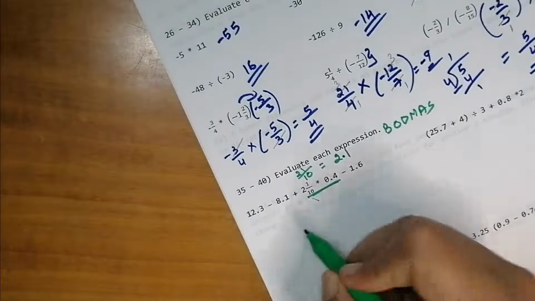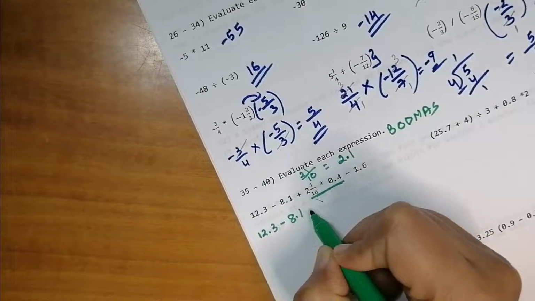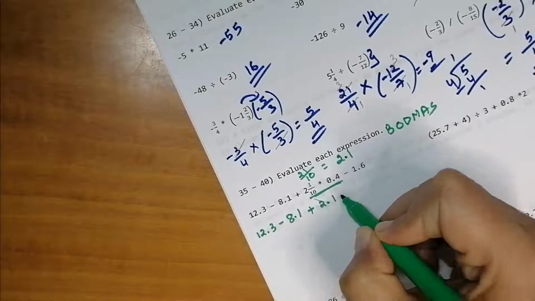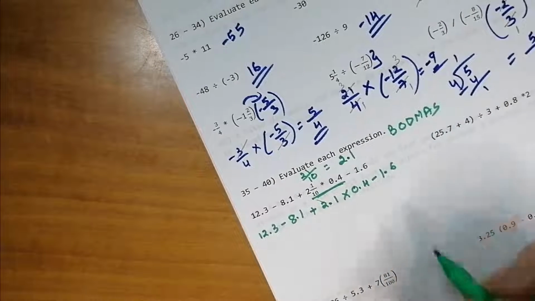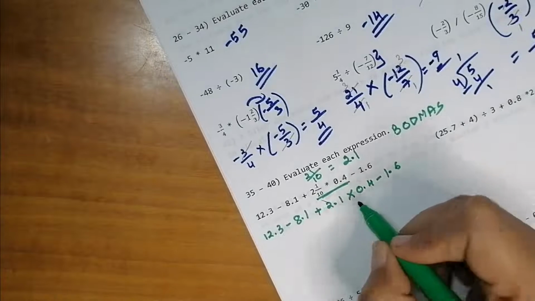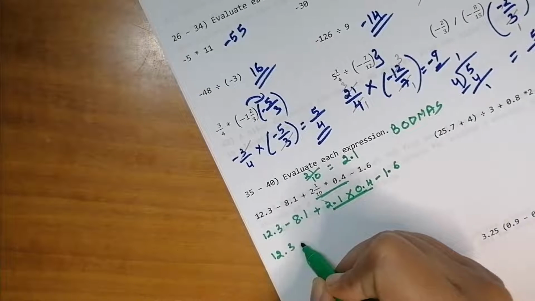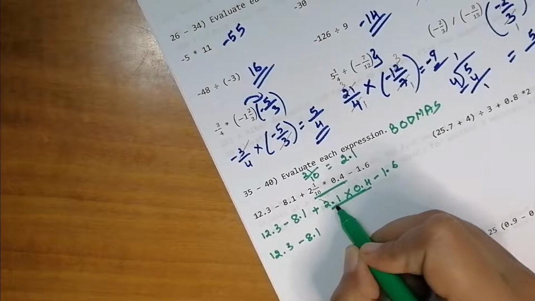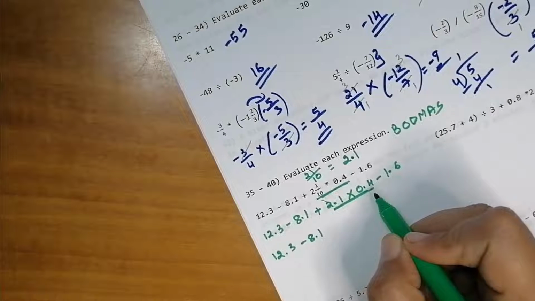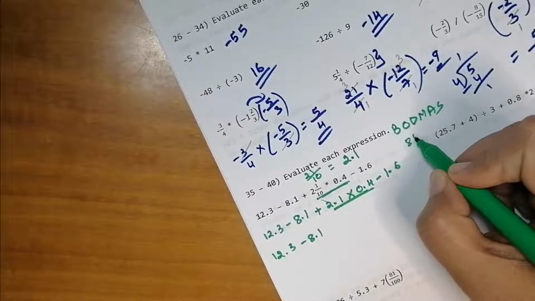Right? So let's rewrite the equation. 12.3 minus 8.1 plus 2.1 times 0.4 minus 1.6. Okay, so this goes first. We write the rest as it is, right? Both are positive numbers, right? 2.1 times 0.4. 21 times 4 is how much? 84, right?